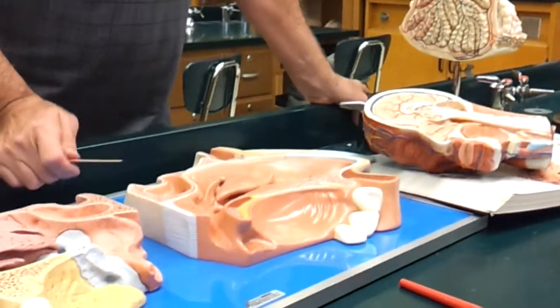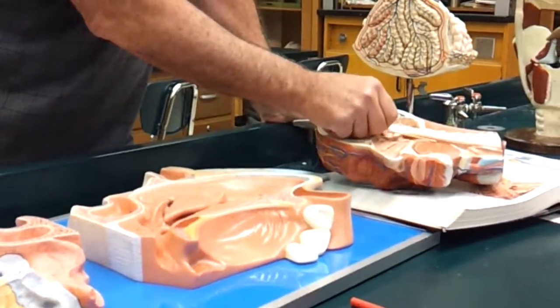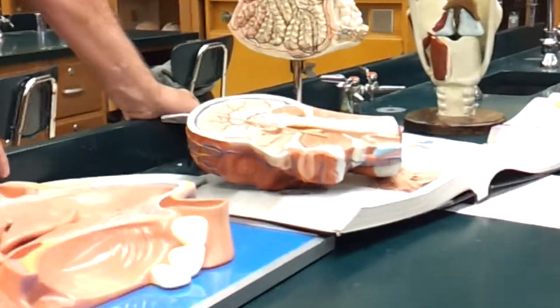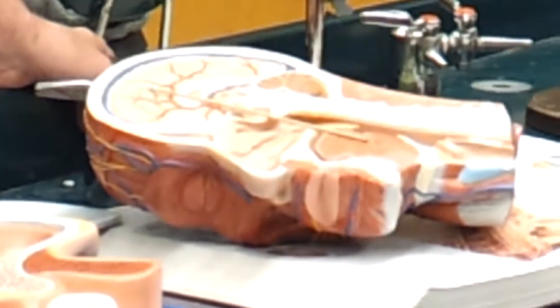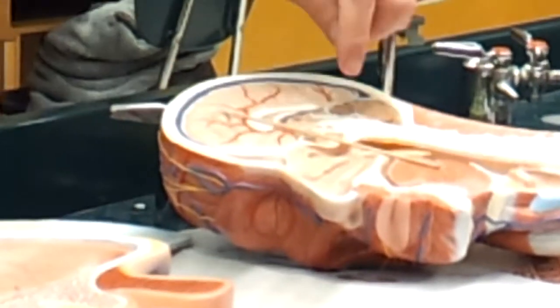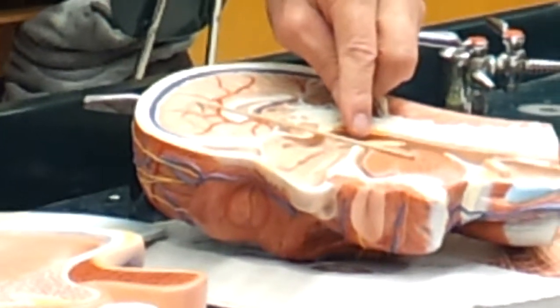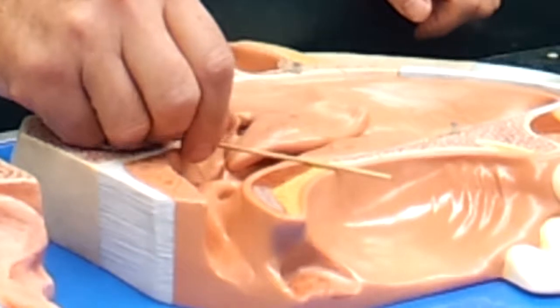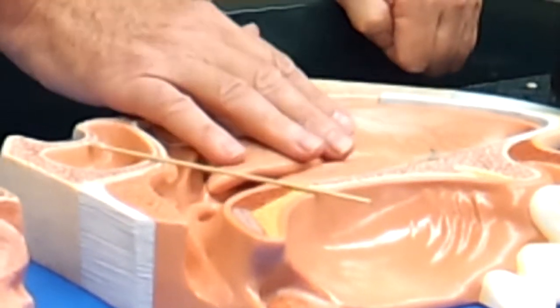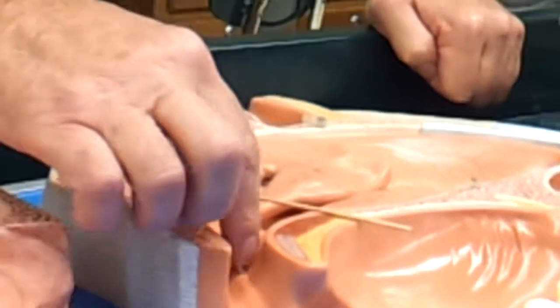Okay. Internal nares. That's this portion right here. It's not well defined, but it's before that hole. And so that's in the back of the nasal cavity, and it separates the nasal cavity from the nasal pharynx. Here too, it'd be right about here. This would be the internal nares. Separates the nasal cavity from the nasal pharynx. Okay?